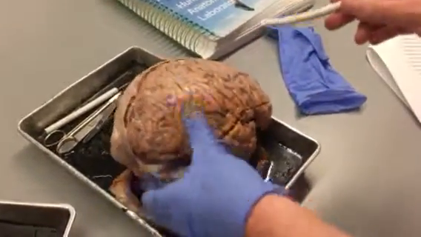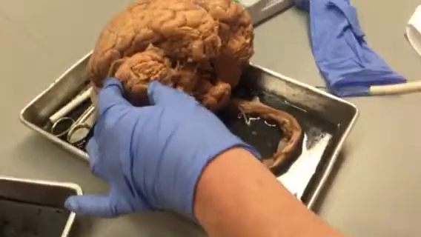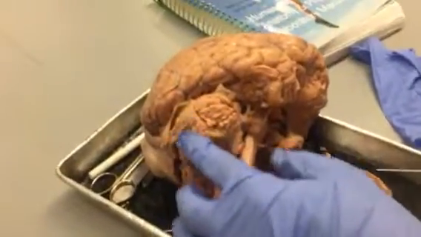The cerebellum is this little guy, of course, and helps maintain balance and equilibrium.